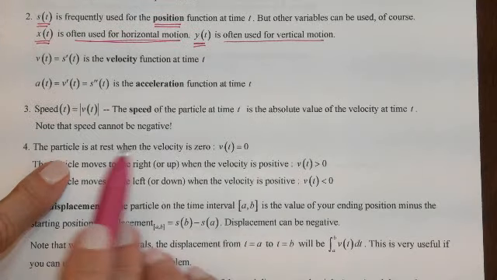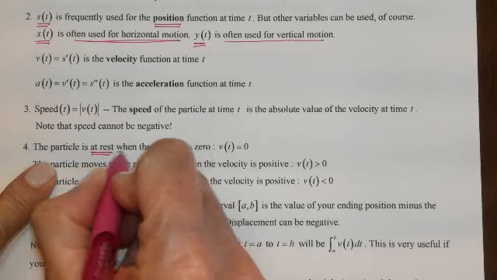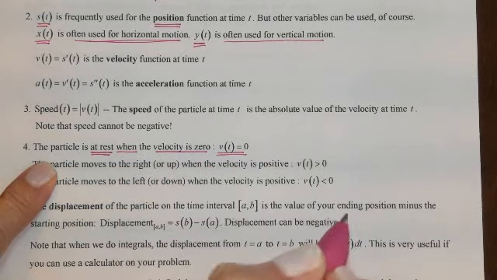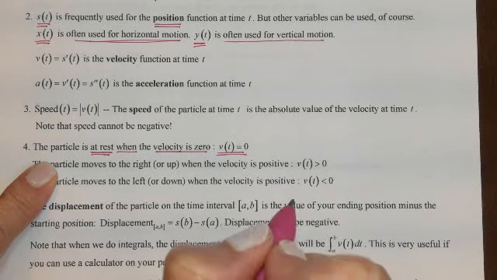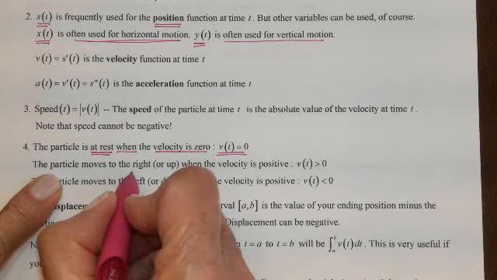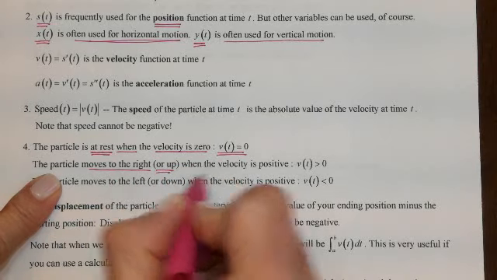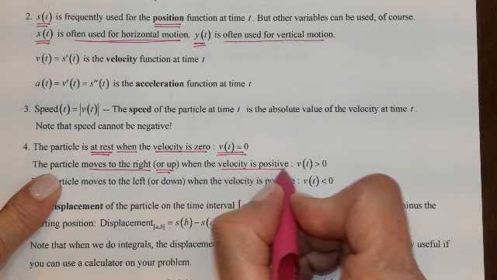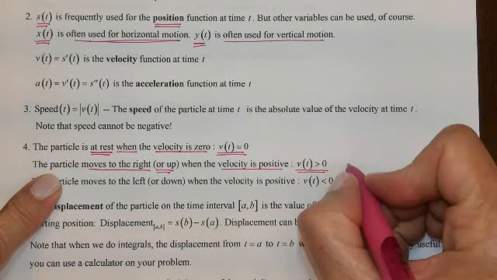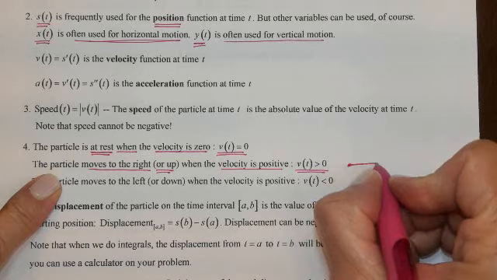Number 4, the particle is at rest when the velocity is 0. Particle is at rest when v is 0. The particle moves to the right or up when the velocity is positive. So if we're on a horizontal axis and velocity is positive, that means we're moving to the right.